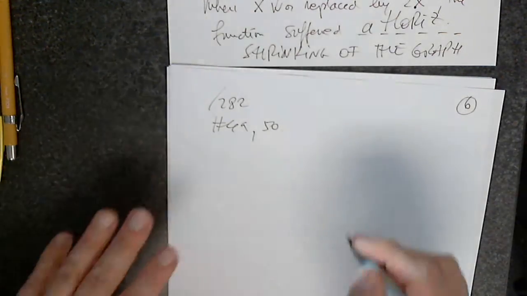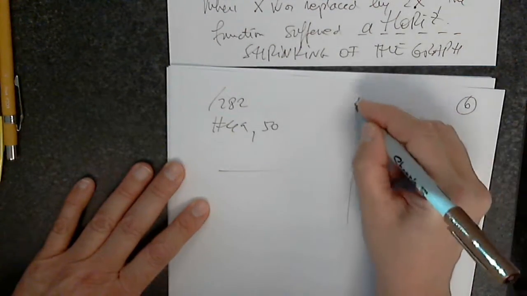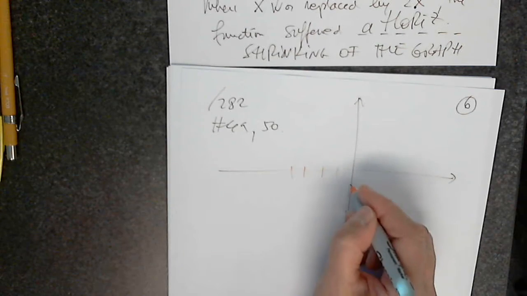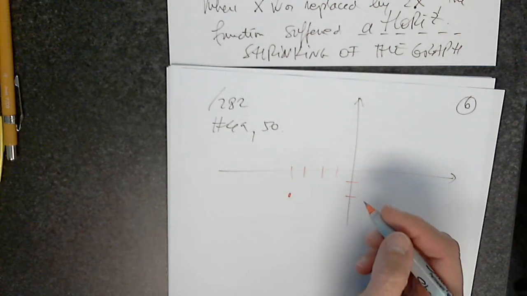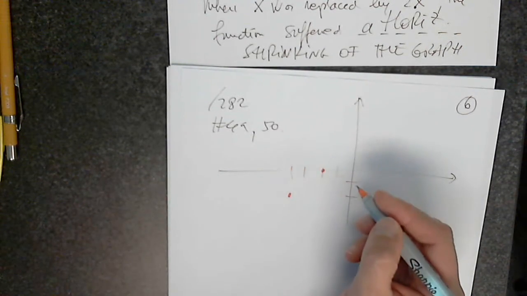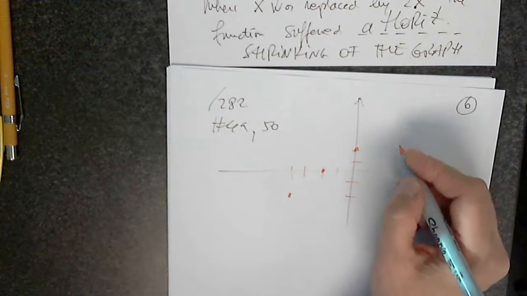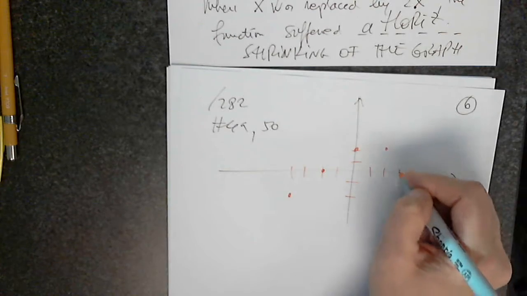I have to copy the graph. Just give me a blink. So I have -4, -2. I have -2, 0. I have 0, 2. I have 1, 2, and 4.